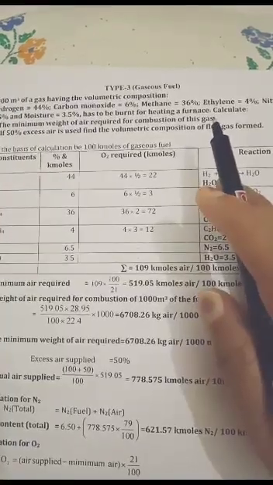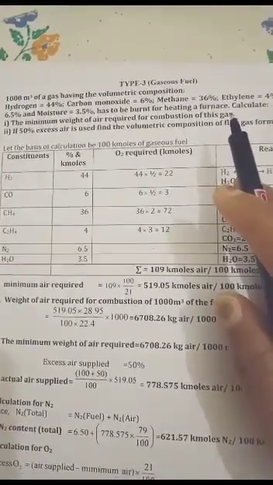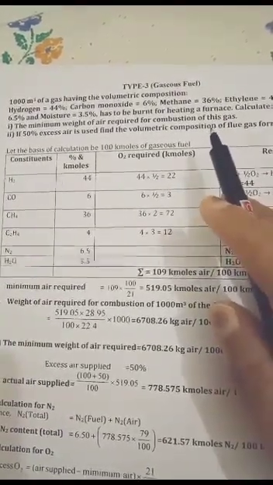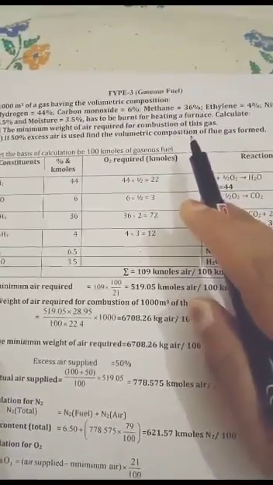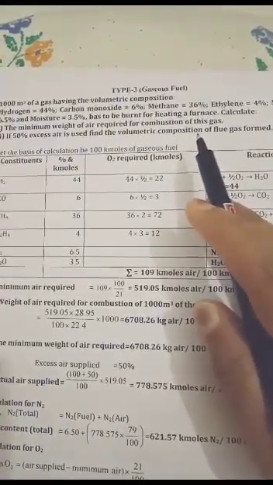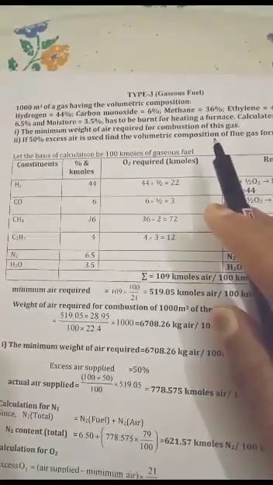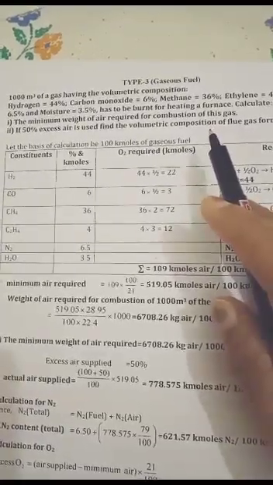Students, today we will see how to solve type 3 numerical. Here the fuel given is a gaseous fuel, excess air is given, and we are supposed to find out the minimum volume of air required for the combustion of the gas, which is to be given in meter cube. And if excess air is supplied, then what would be the volumetric composition of the flue gas?